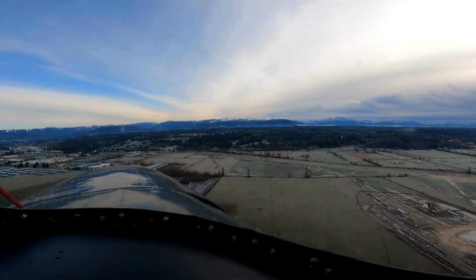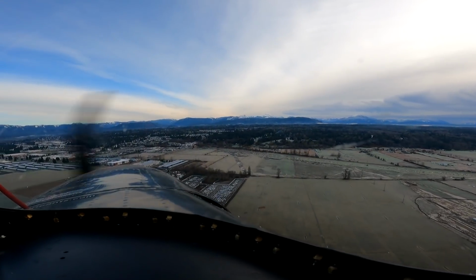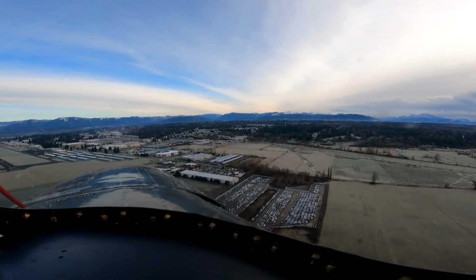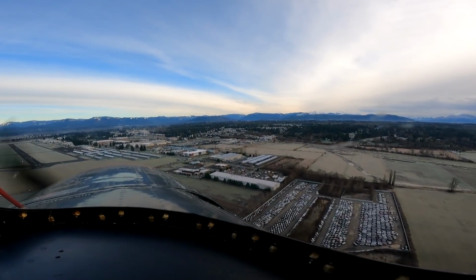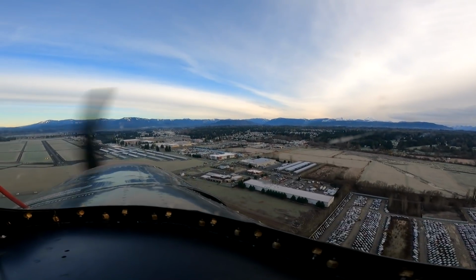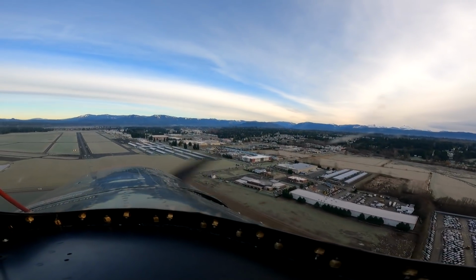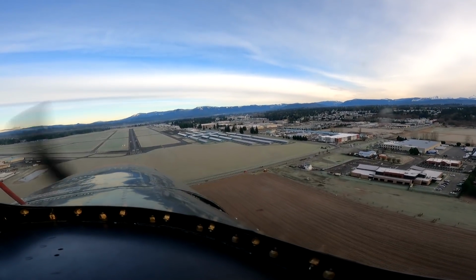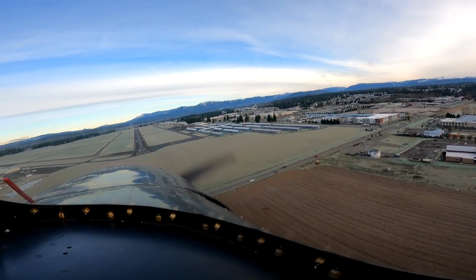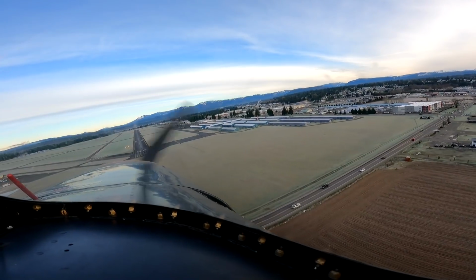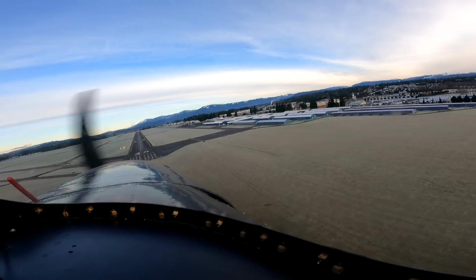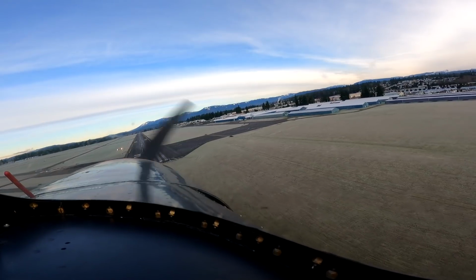Now I'll start my base to final turn, and you will see that it's not a very long final. It's not needed on a big runway. It is very common to see airplanes doing very long finals at any airport.